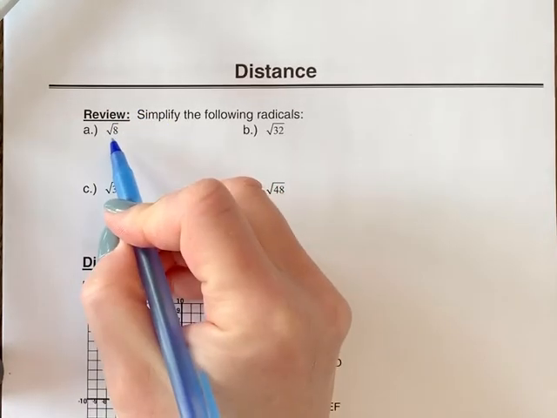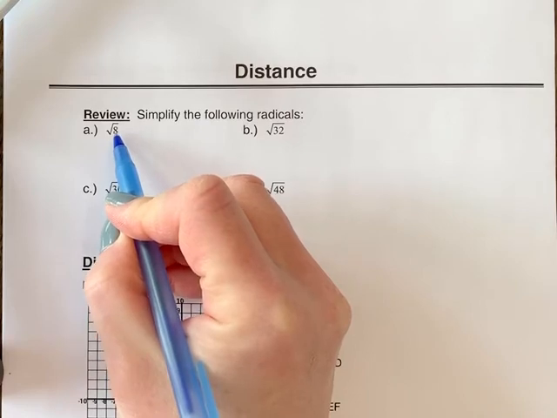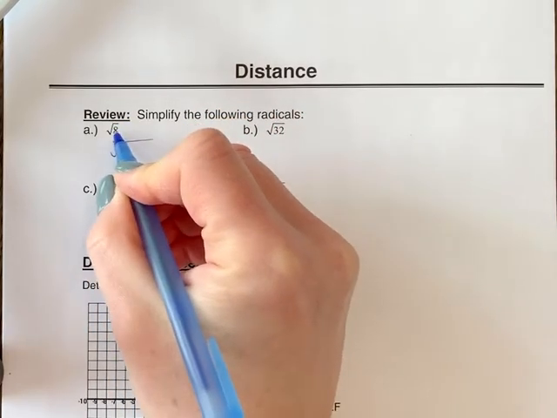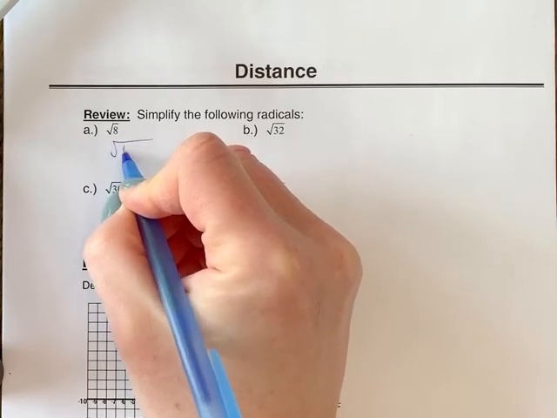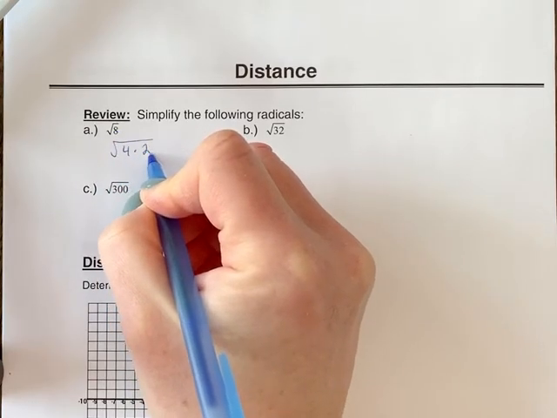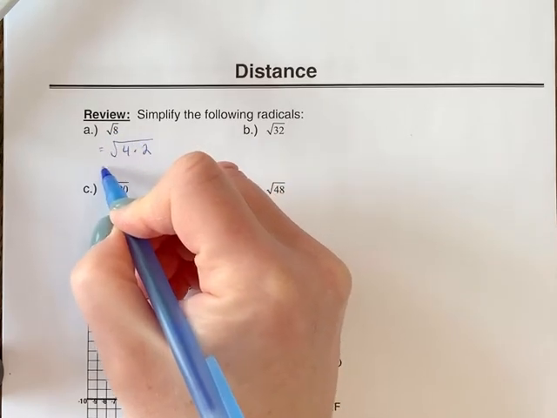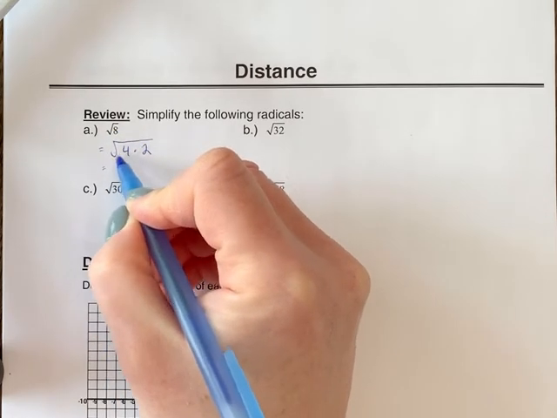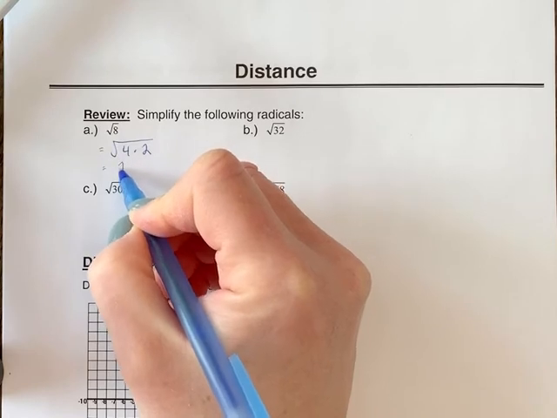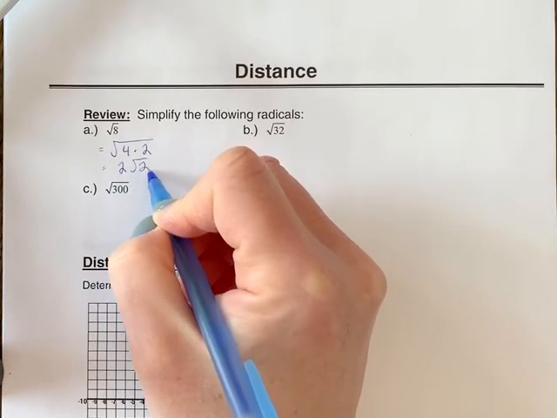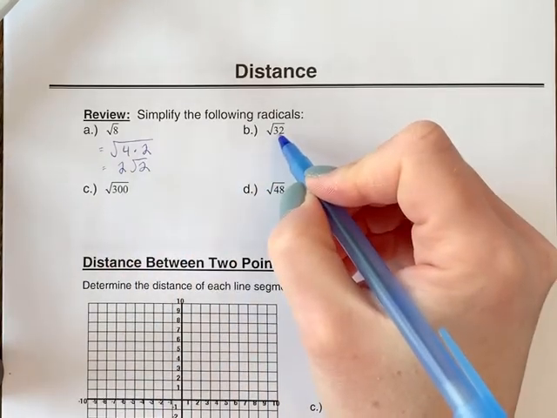So a review on simplifying radicals: if you have the square root of 8, you want to find two numbers that multiply to 8, and one has to be a perfect square. So we're going to choose 4 and 2, because 4 times 2 is 8, so that's equivalent. And now we're going to square root our perfect square. So square root of 4 is 2, so we have 2, and this is still under the radical sign, root 2. Let's try another one.